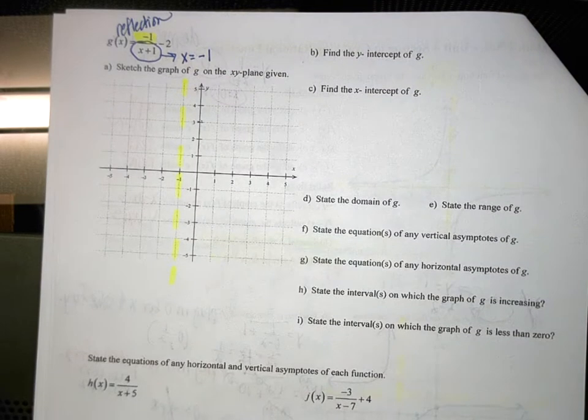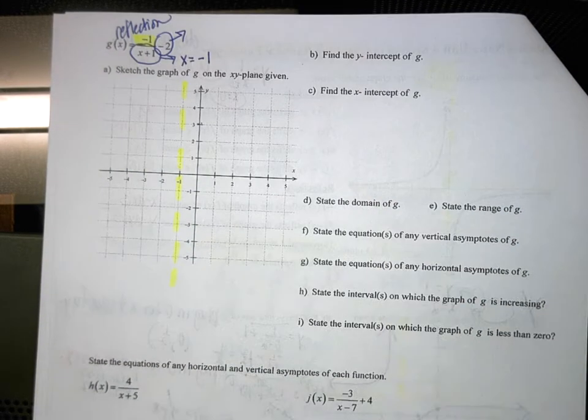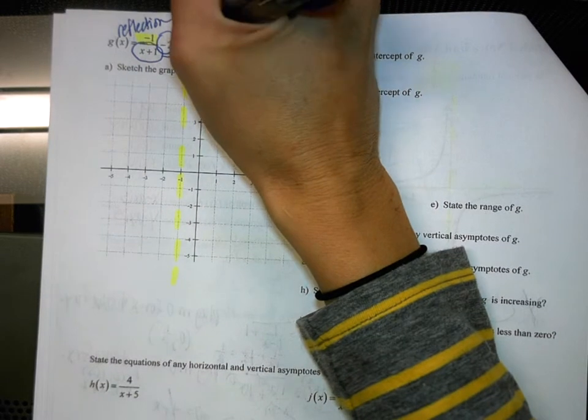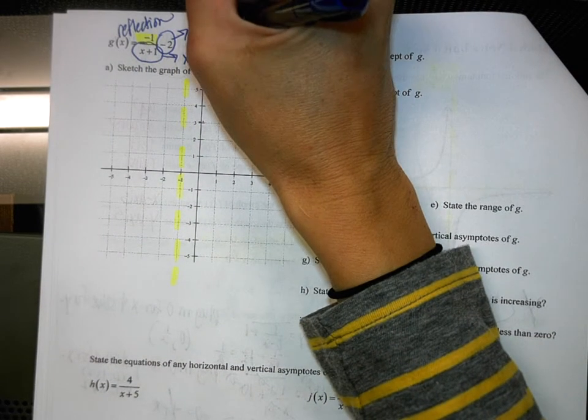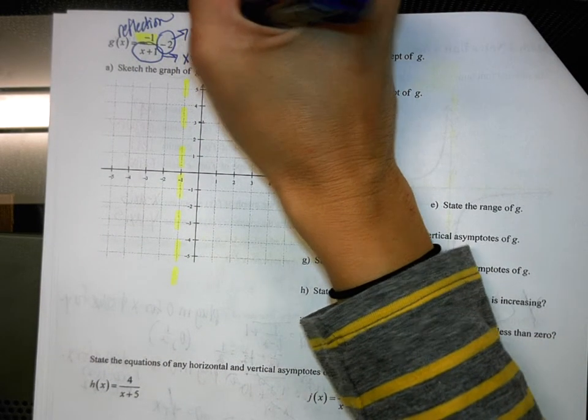Okay, this minus 2 is going to give me the asymptote for what? Y equals negative 2. Good.